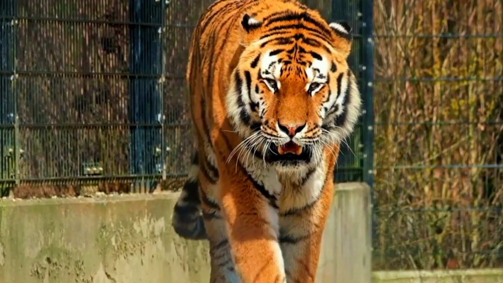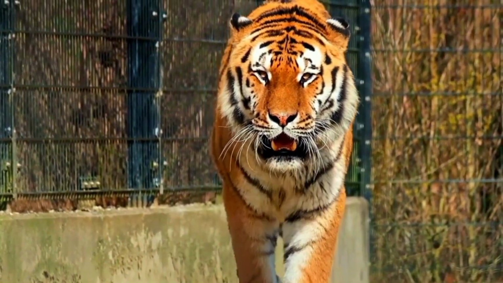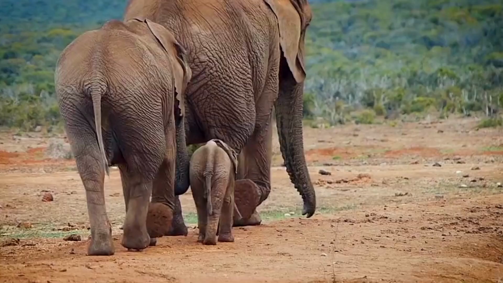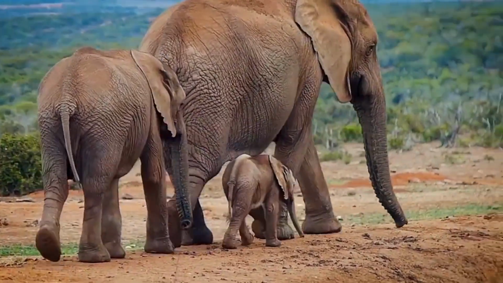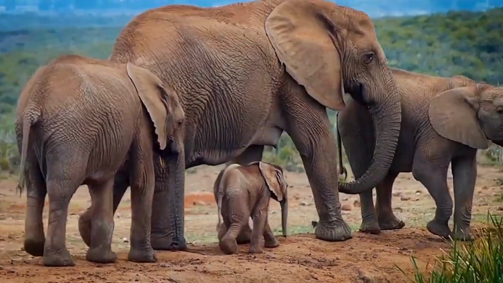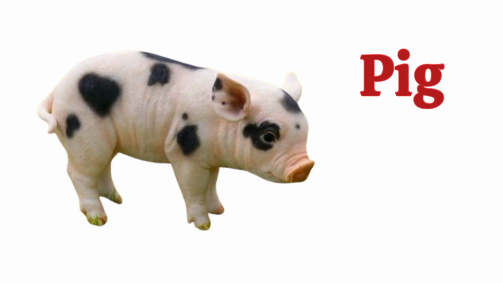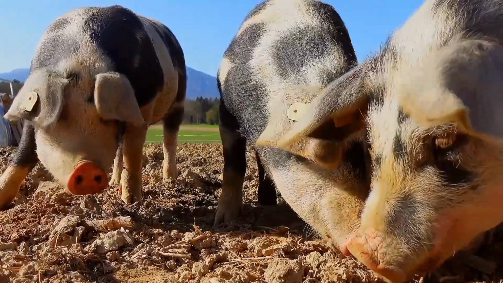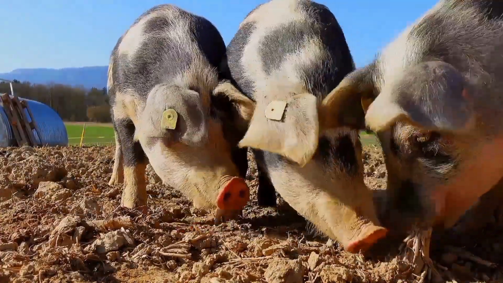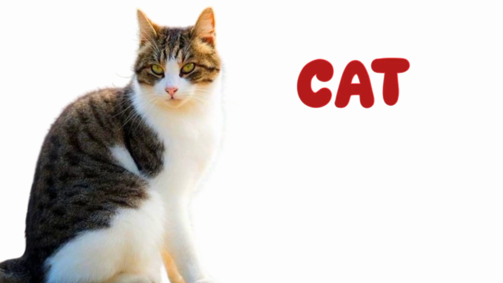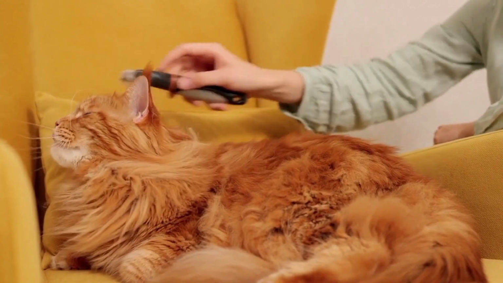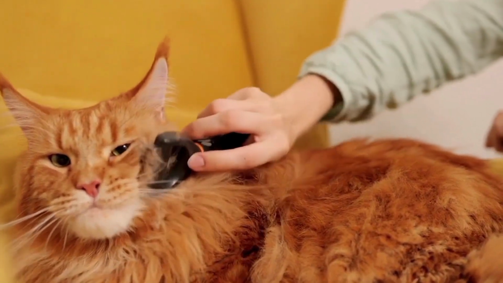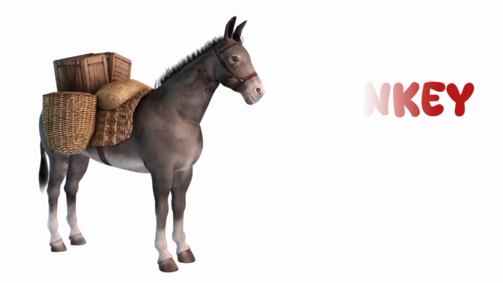This is tiger. This is an elephant. This is pig. Cat. This is a cat. This is donkey.